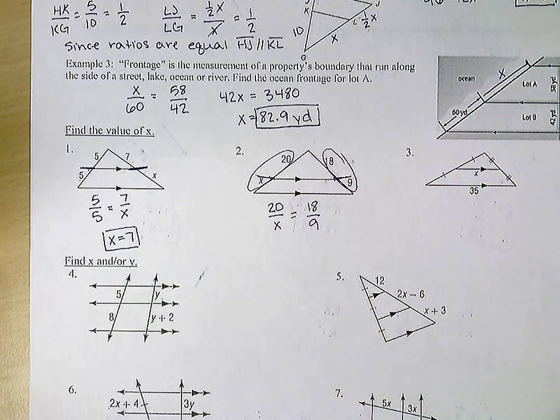You don't have to have it exactly like that. How did you set it up? I have it like 18 over x equals 9 over 20. I have x over 20 and 9 over 18. Yeah, that works. Okay, from this point, I'm going to cross multiply.